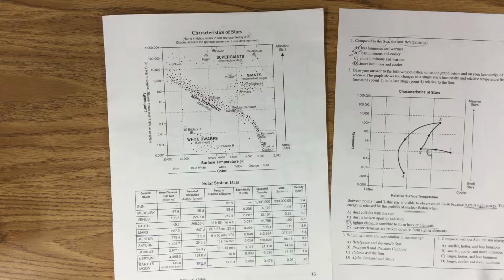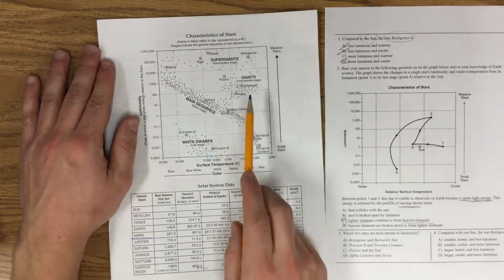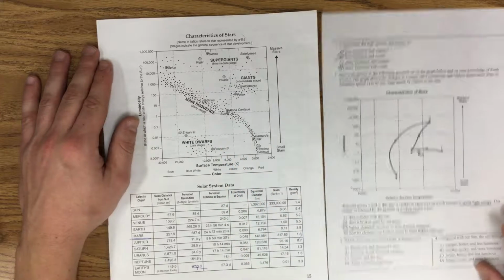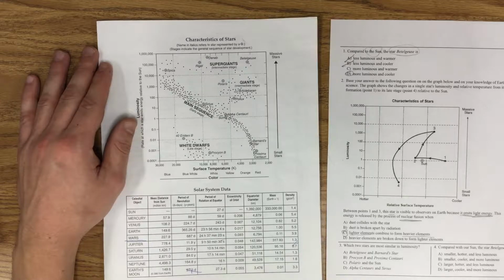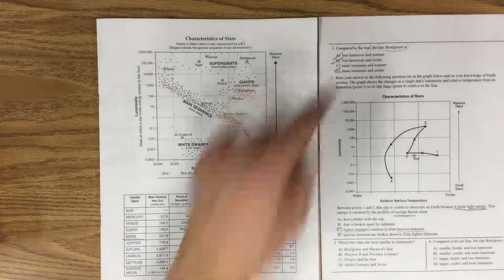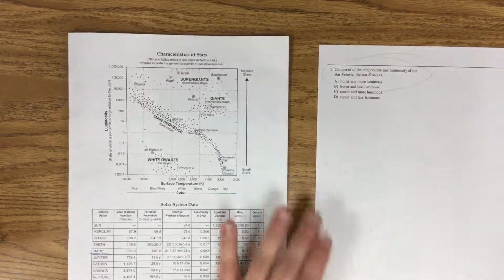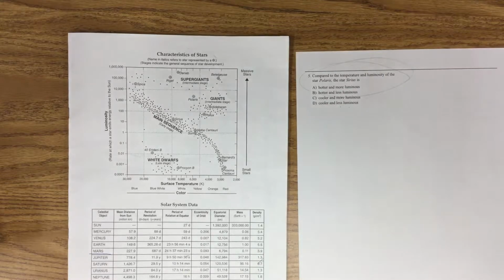Okay, cool. Compared to the sun, the star Betelgeuse is... Oh well, that's the same question as number 1. It's just that it's in a different order for the options. So you can try that one on your own because you already know the basic answer. We went over that. And then I definitely want you to try this one out on your own. This is the one I'm really going to be looking at when I collect the homework, okay? So make sure you get this one right because that's really the one I'm checking.